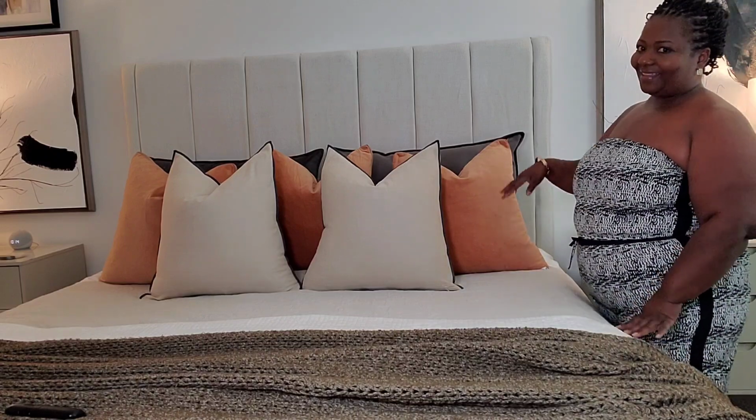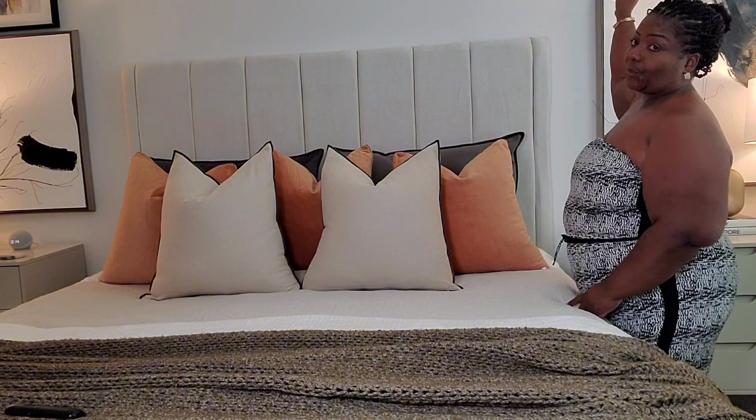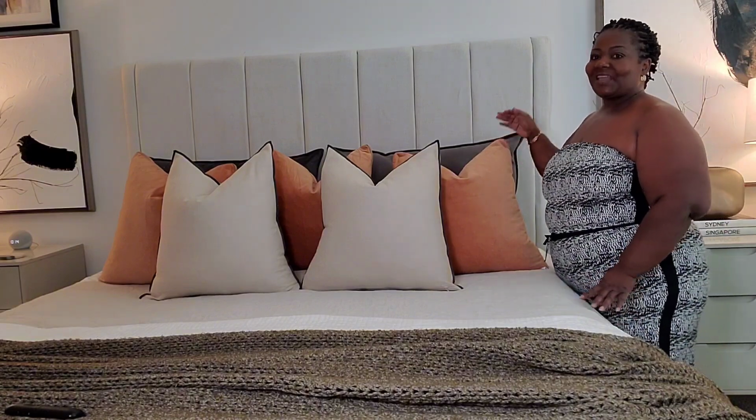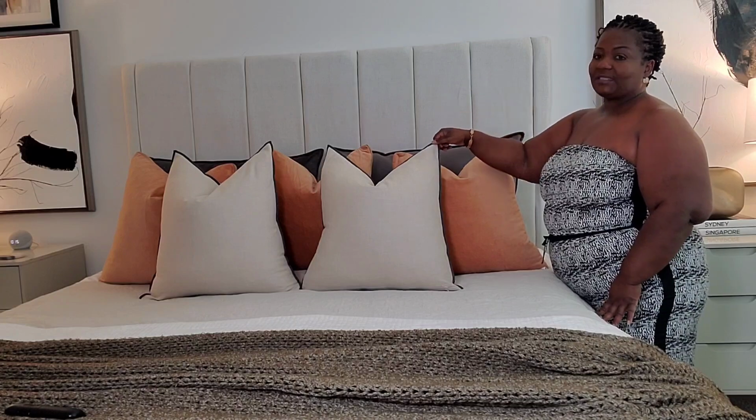So back to the bed. I am going to bring in the navy blue in that artwork. So back to the bed. I bought these pillows, but I always had these.